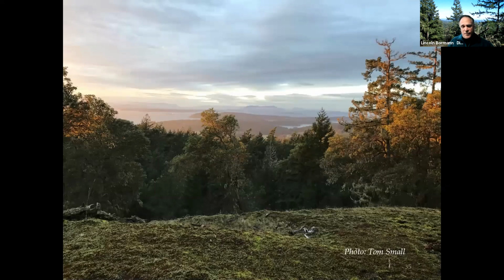And this is just a shot from the very western edge of it. So really a spectacular acquisition. This is looking out past Henry Island toward the Haro Strait and Vancouver Island. And I will stop there and turn it over to Doug.